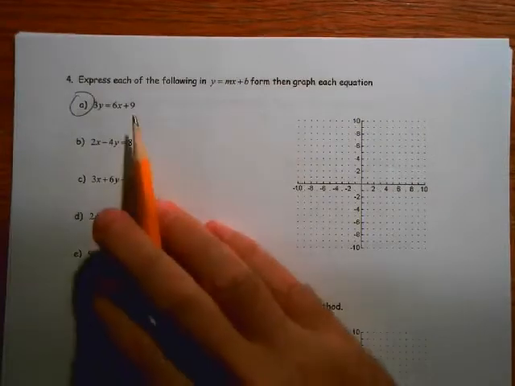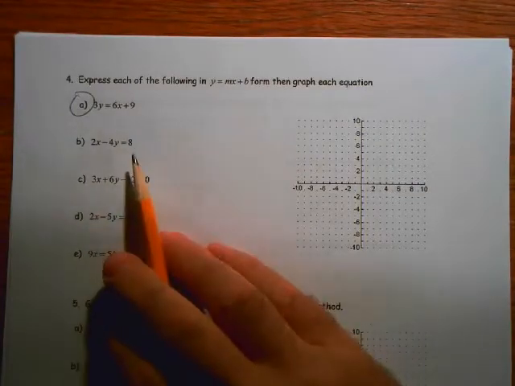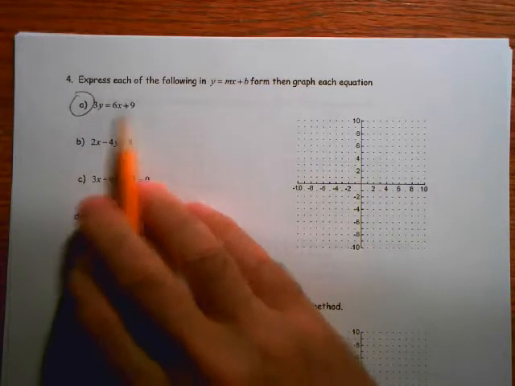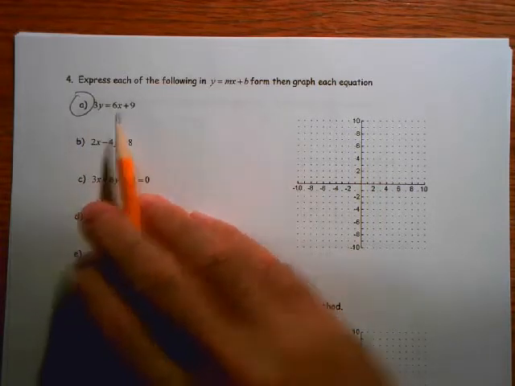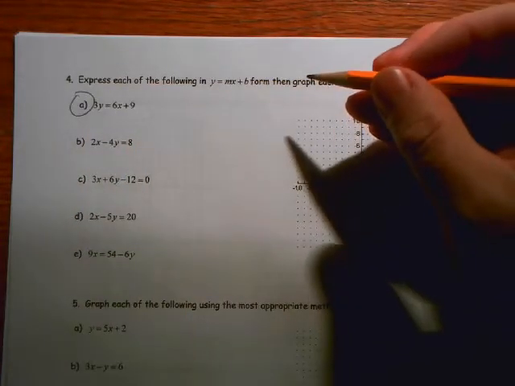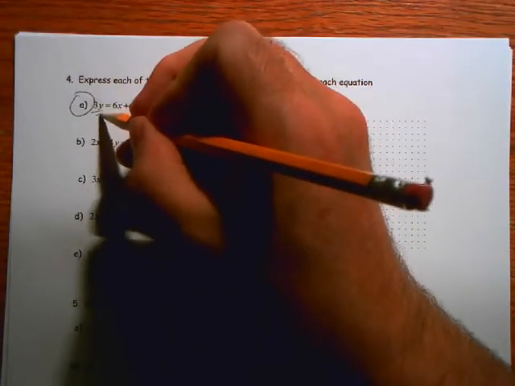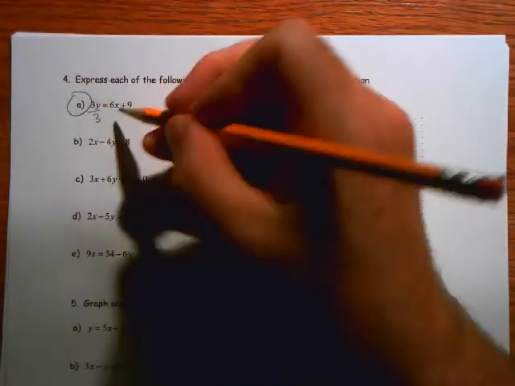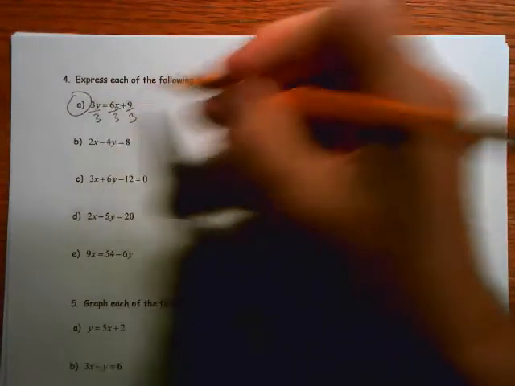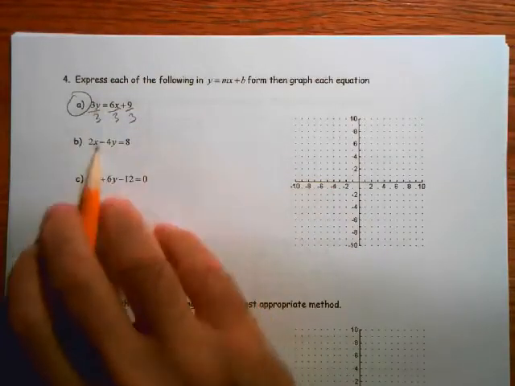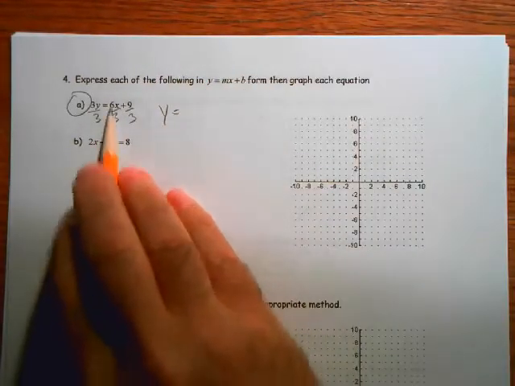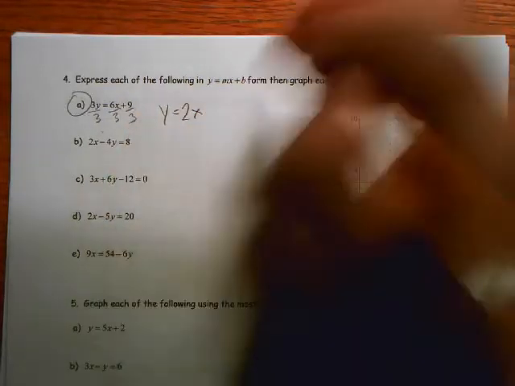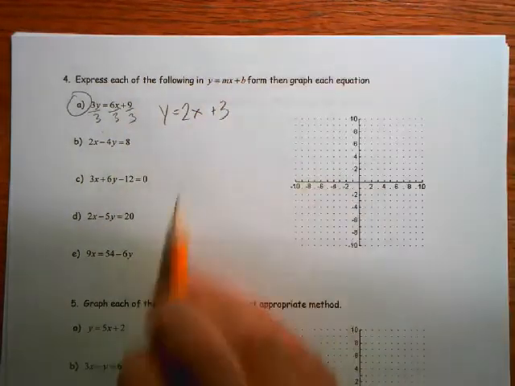These questions here, number 4, these are basically rearranging like we did on the previous page. We want to get it to y equals mx plus b. So let's just do this example here. So in this case, 3y equals 6x plus 9. We want to divide everything by 3 because it's already got the y term by itself. So we don't have to get rid of any terms, but we do have to divide everything by 3. So in this case, we'll get y equals 6 divided by 3 is 2x, 9 divided by 3 is 3. So that's basically that.